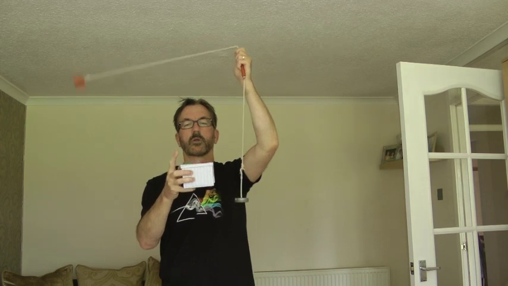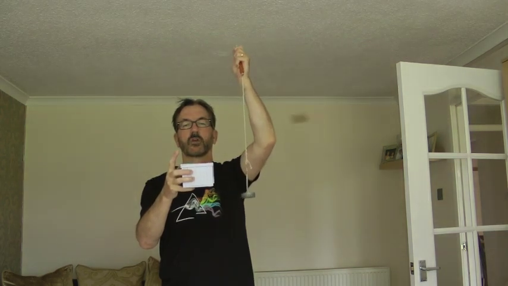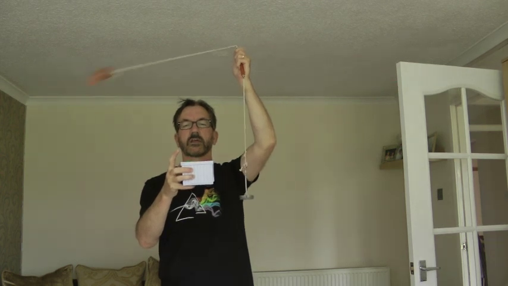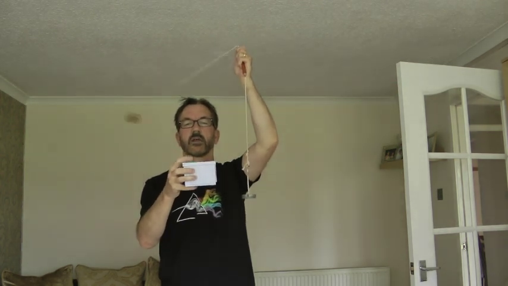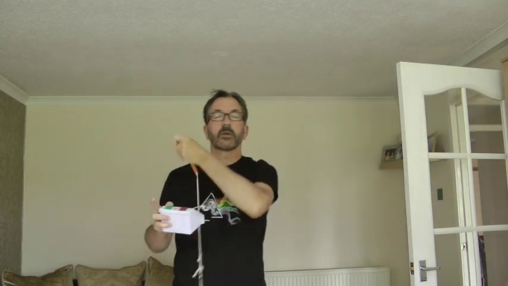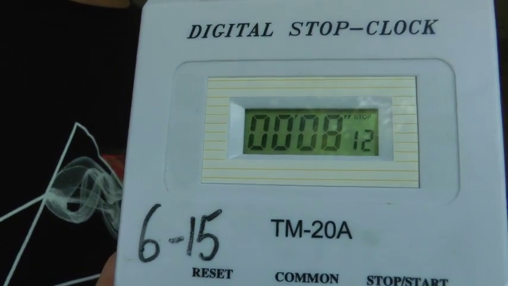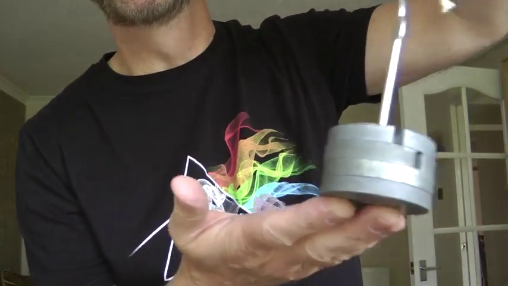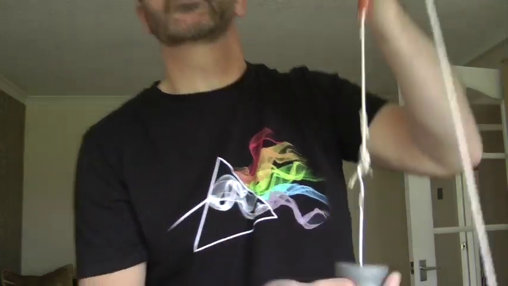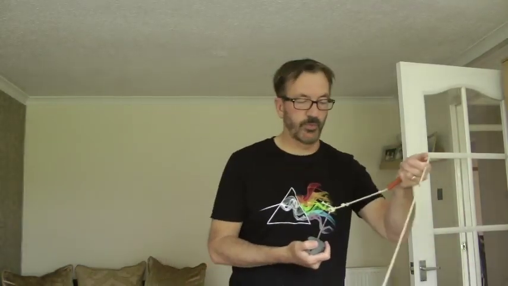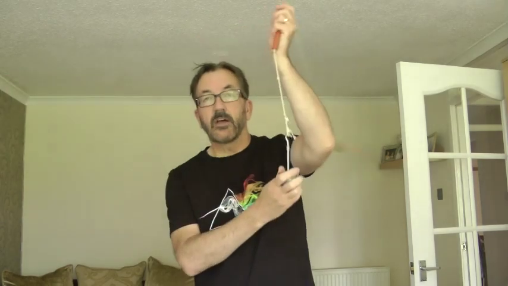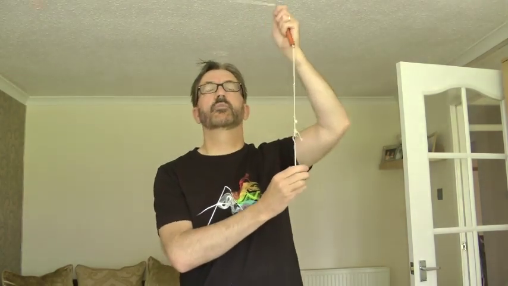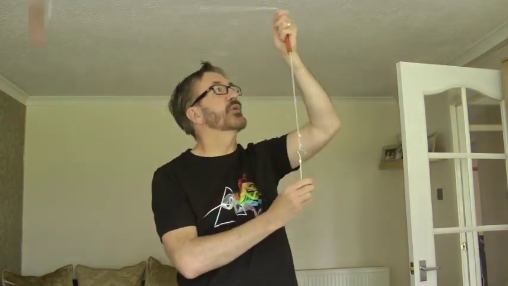Go. 1, 2, 3, 4, 5, 6, 7, 8, 9, 10. Here's the time. There we go, 8.12 seconds. Okay, now I'm going to repeat it with 400 grams on there, so the central force will be the weight of that 400 gram mass, so 0.4 times 9.8.